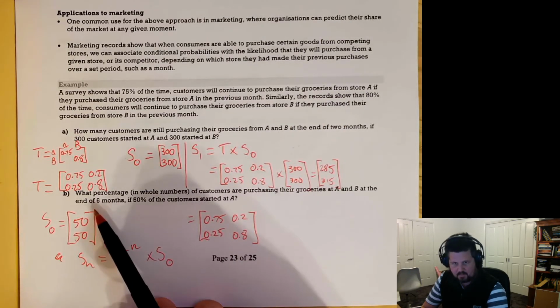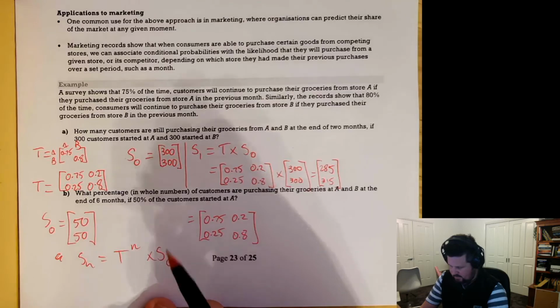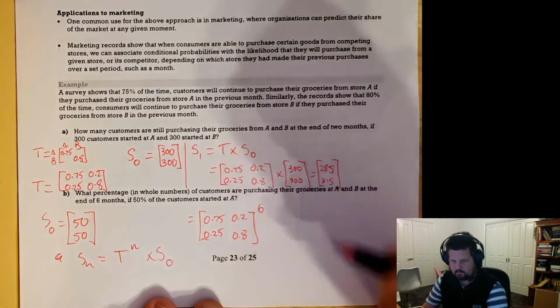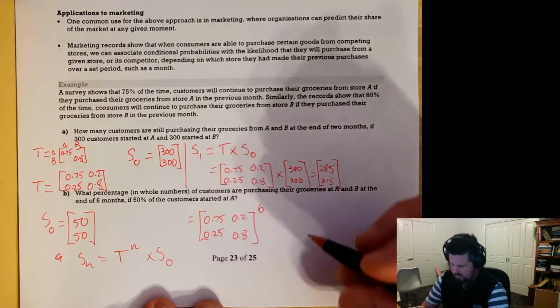So for 6 months, it's going to be the sixth state, so this is going to be to the power of 6. That gets multiplied by the initial state.